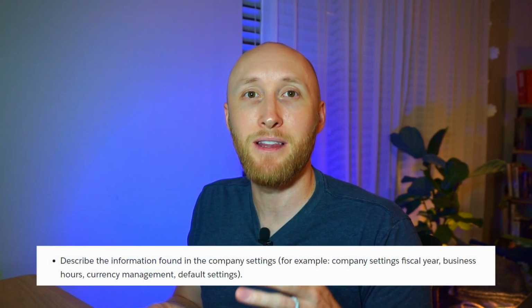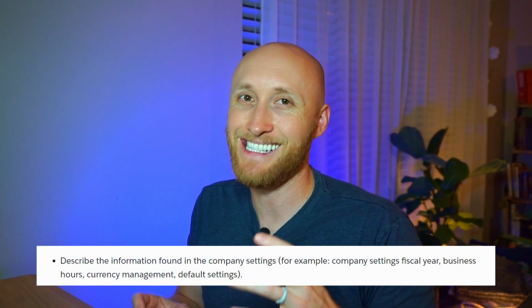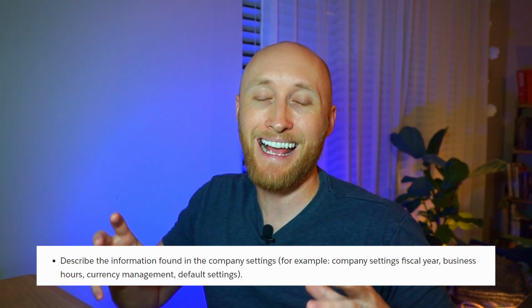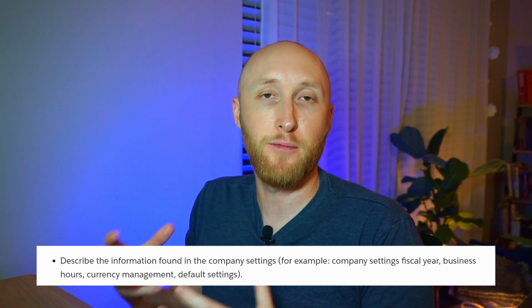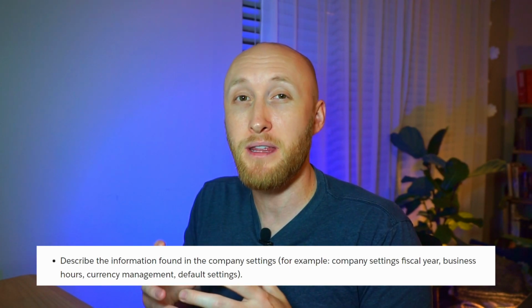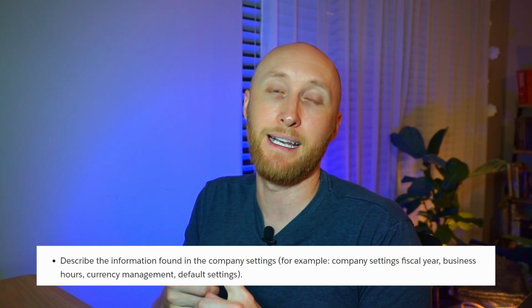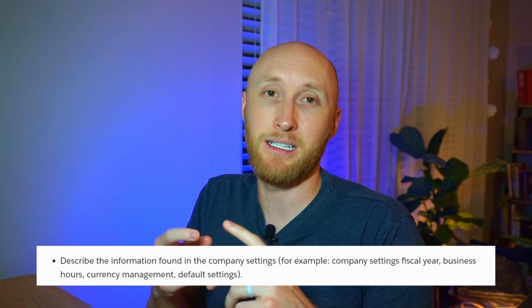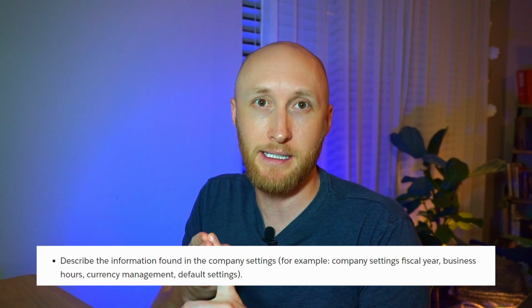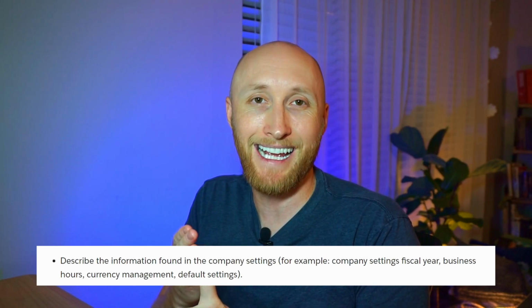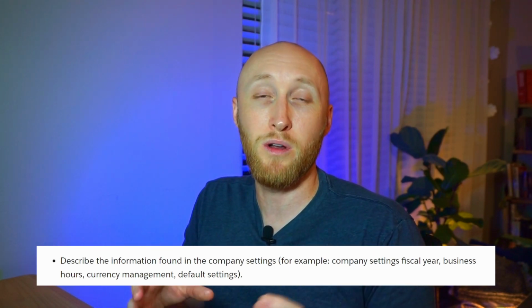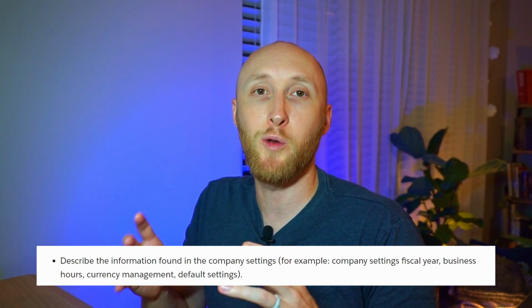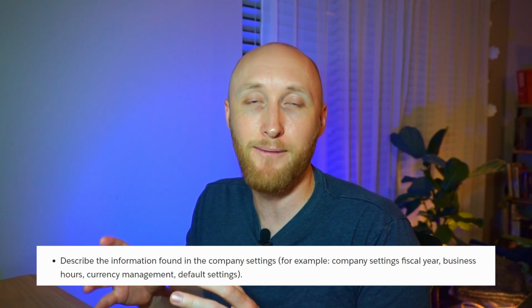The first bullet found in the exam guide is to describe the information found in the company settings. So we want to talk about, as an admin, where you can go to understand this information, what it means, and really the important points of understanding Salesforce Edition, licensing, currencies, and different time zone implications. I'm going to be chatting through all of these bullet points, as well as going through a dev org and showing you exactly where to find this information.